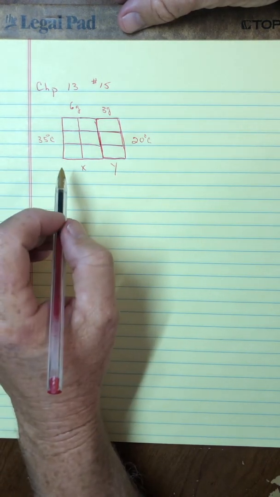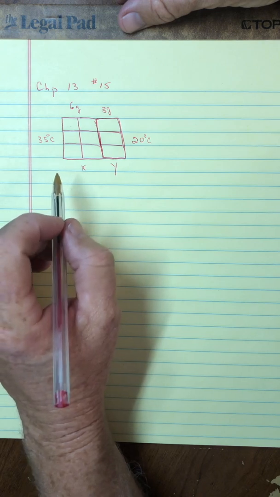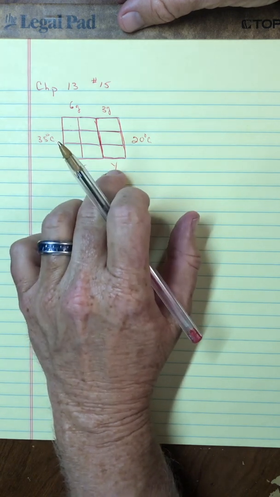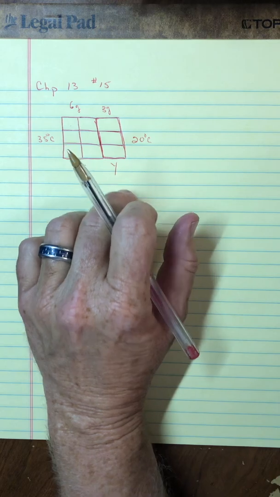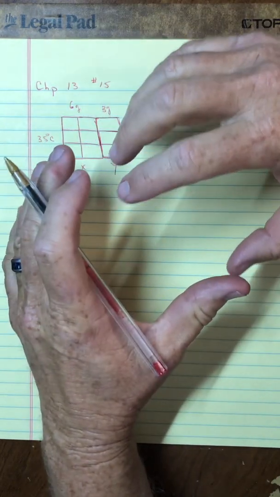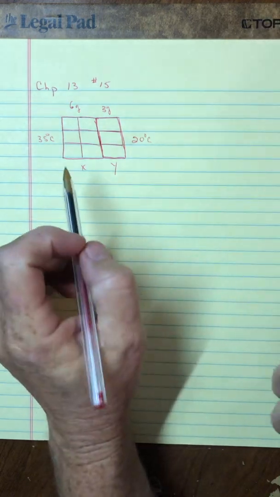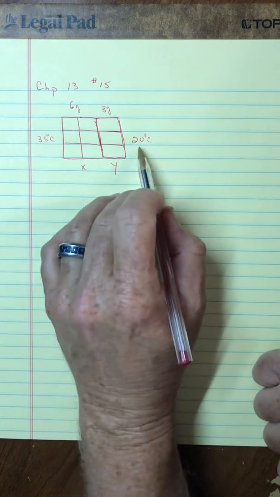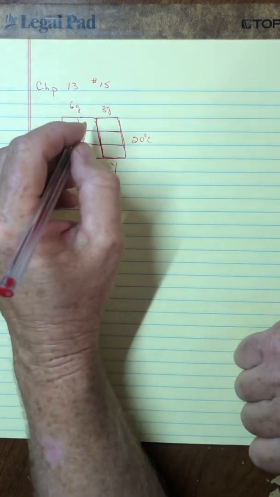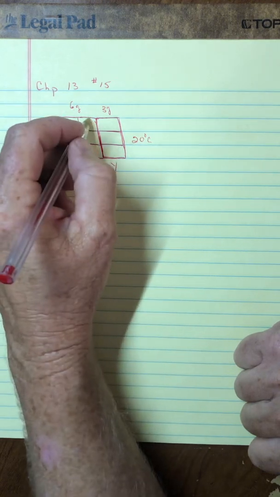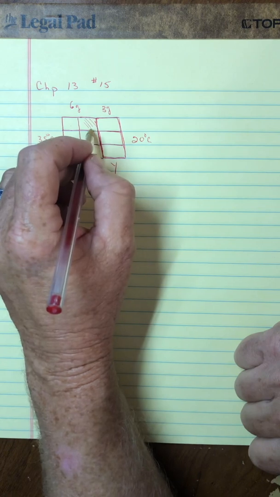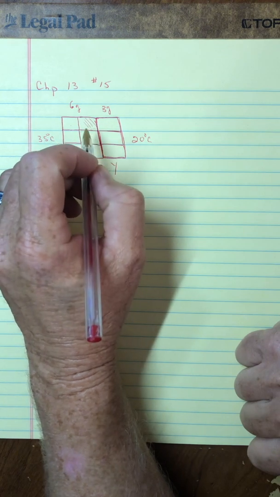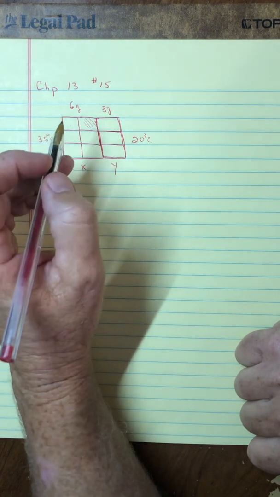Now, it says here the specific heat of liquid X is 2 calories per gram for each degree Celsius. And the specific heat of liquid Y is 1. Now that's going to be important. When you mix these two, liquid X is going to cool down, and this one's going to warm up. But you can see that this one, to cool down 1 degree, has to lose 2 calories, because its specific heat is 2 calories per gram for each degree.